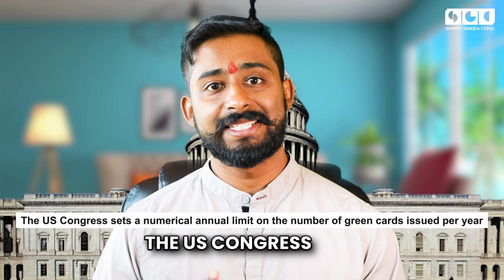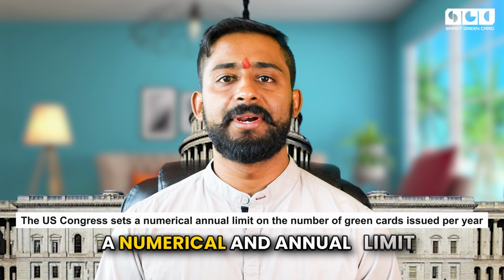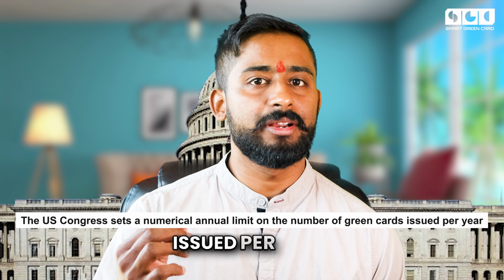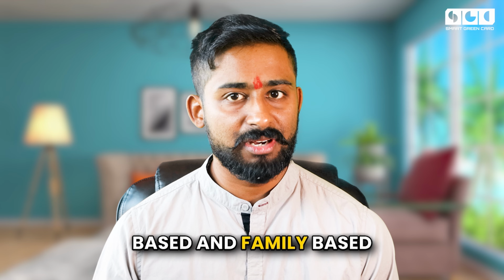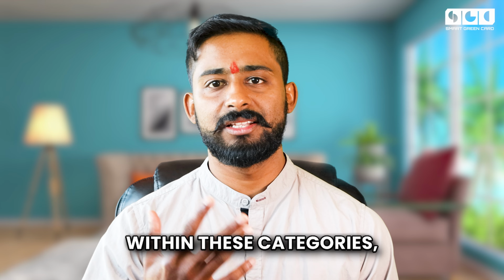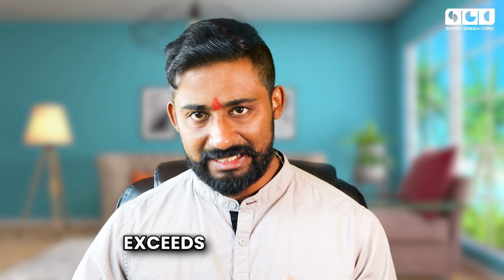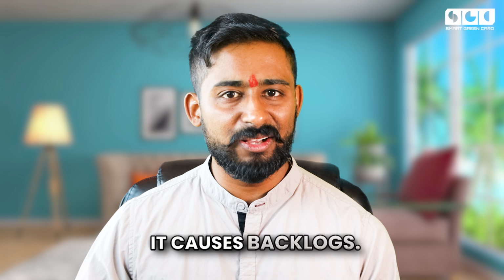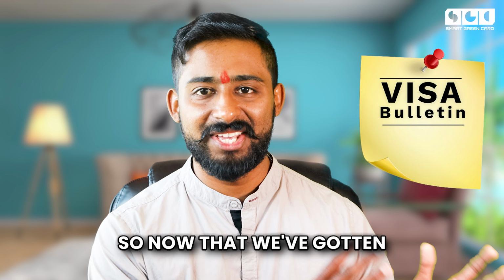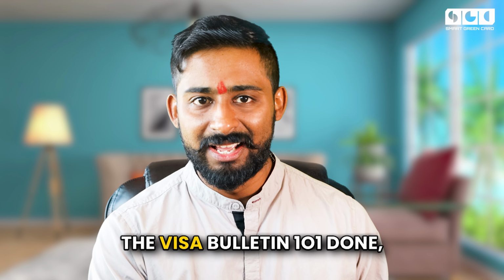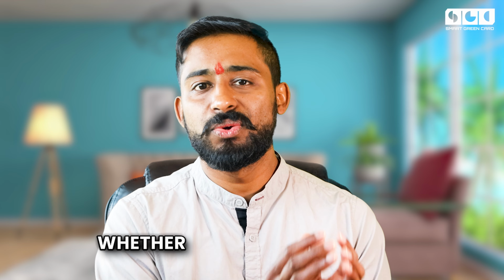The US Congress sets a numerical and annual limit on the number of green cards issued per year. The two main green card categories are employment-based and family-based green card categories. Within these categories, the US also limits the green cards based on the country of origin as well. So when the number of green card applicants exceeds the annual limit, it causes backlogs, and that's where the Visa Bulletin comes into play. So now that we've gotten the Visa Bulletin 101 done, this is what helps determine whether you can adjust your status in the US based on your priority date.